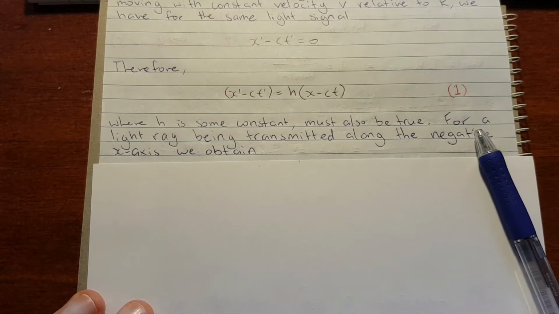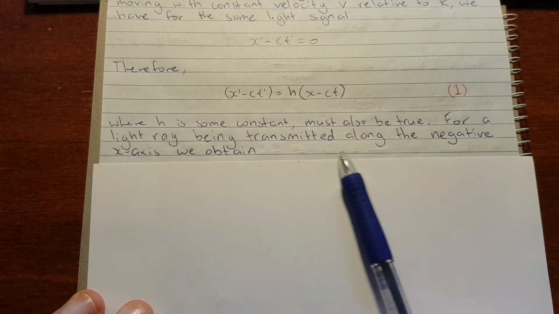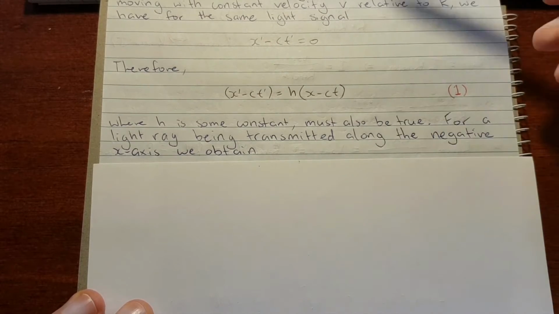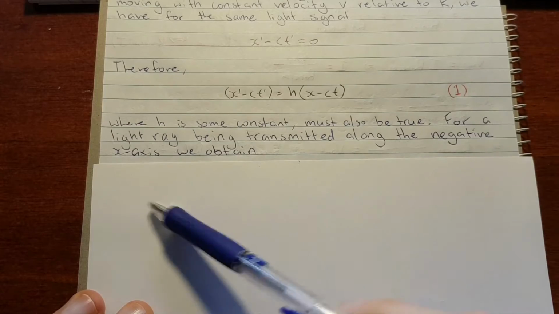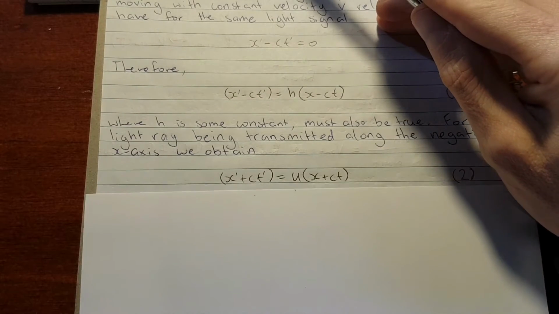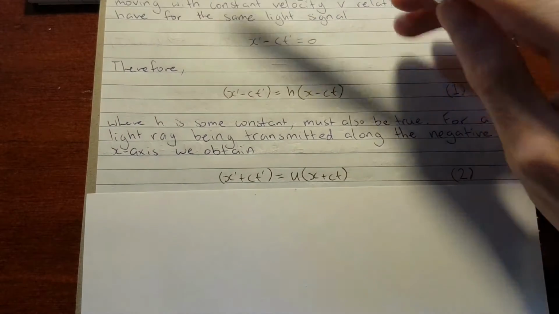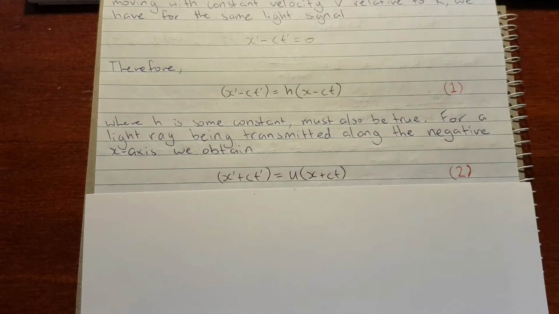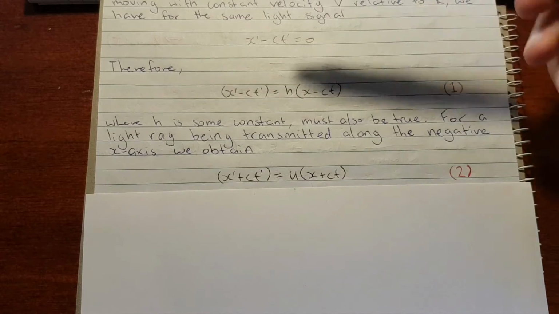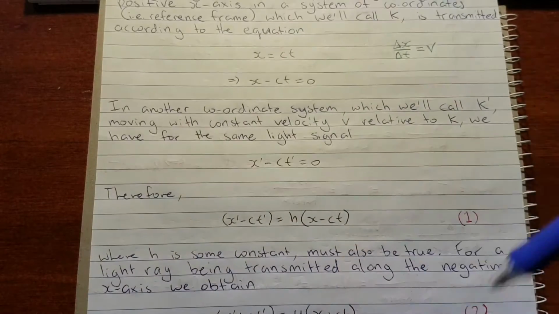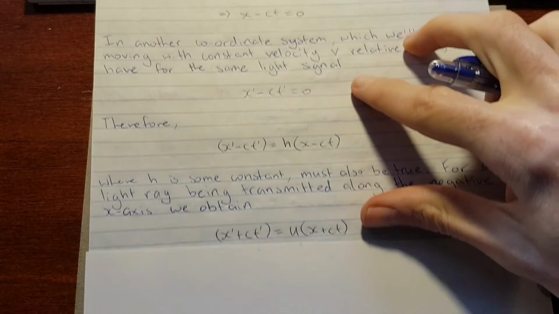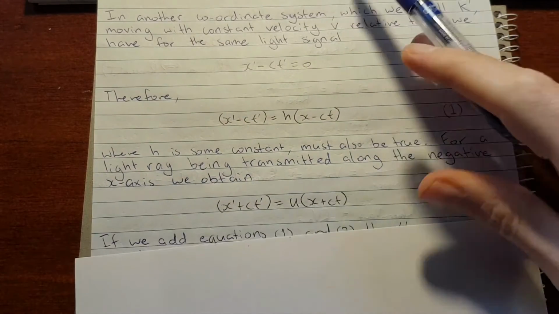So, for a light ray being transmitted along the negative x-axis this time, because before we were going along the positive x-axis, we obtain a similar equation, except we just have pluses here now instead of minus signs. The argument is exactly the same as what we had up here. We'll just have plus signs here instead of minuses. And this u, again, is a constant.